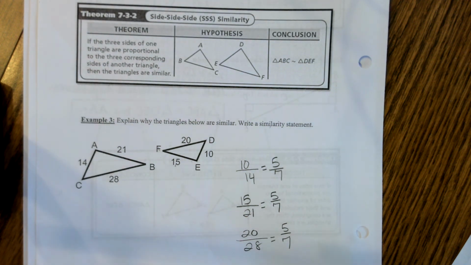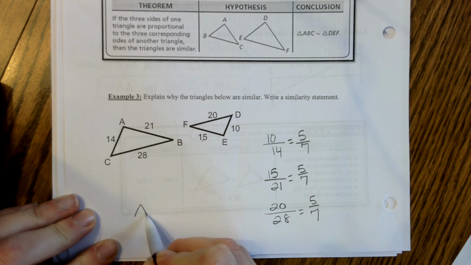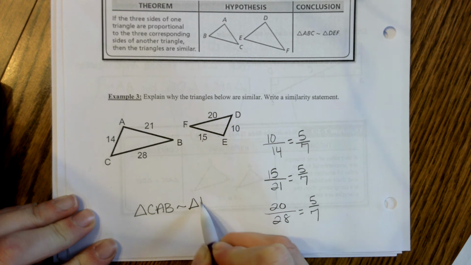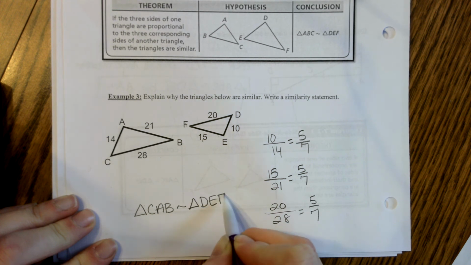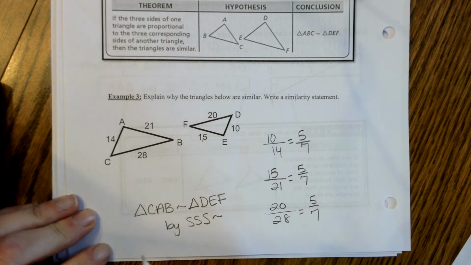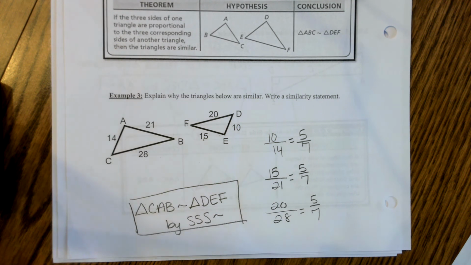So then you can say that all three sides are proportional, so the two triangles are similar by side similarity. So to write the statement, you would say triangle CAB is similar to triangle DEF by side similarity. And that would be your answer.